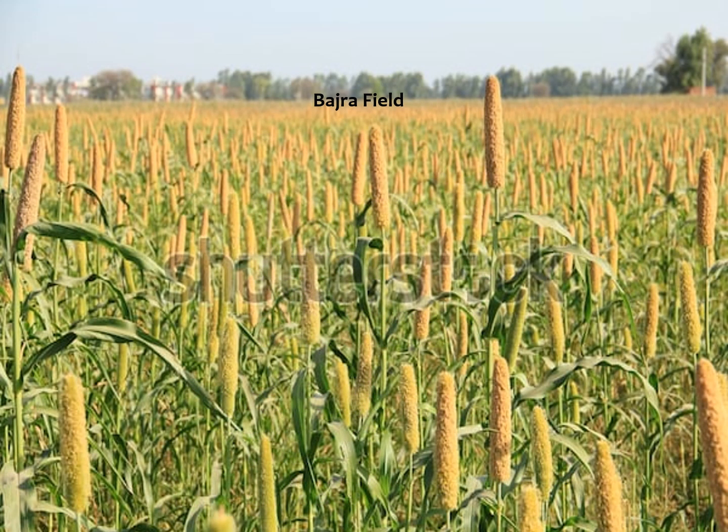This is a bajra field. With the exception of jawar, bajra occupies more area than any other millet crop in the country. As it is a rain-fed crop, its productivity fluctuates from year to year.